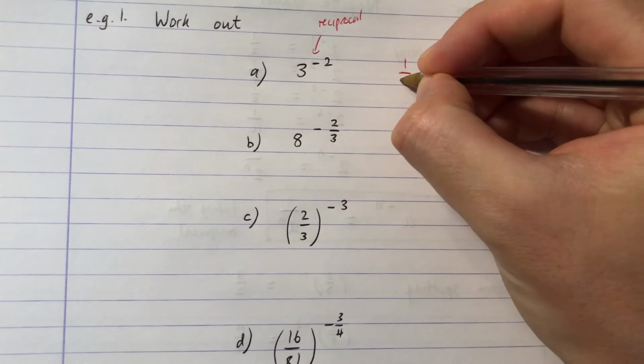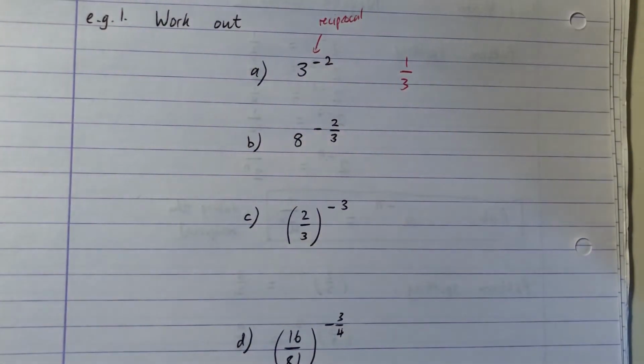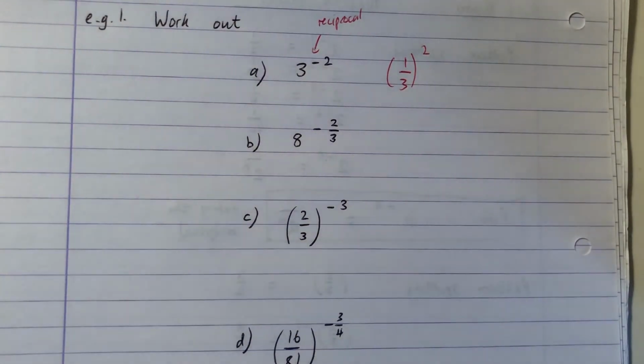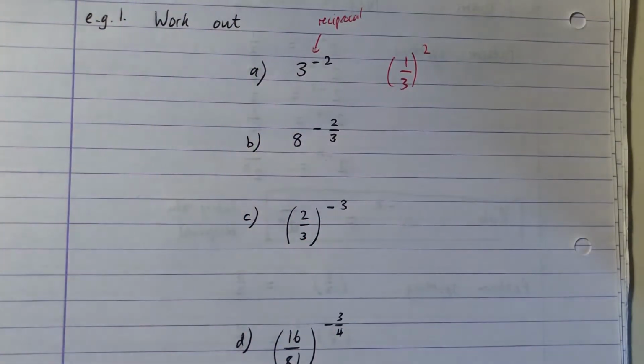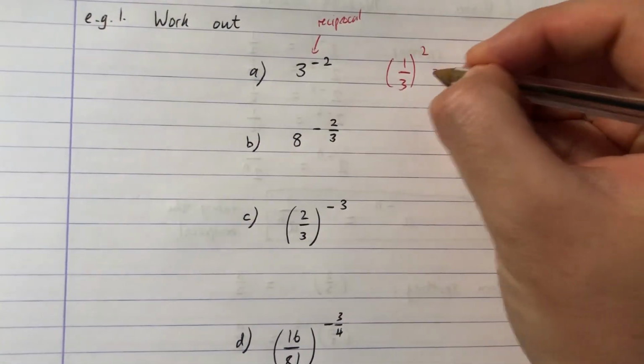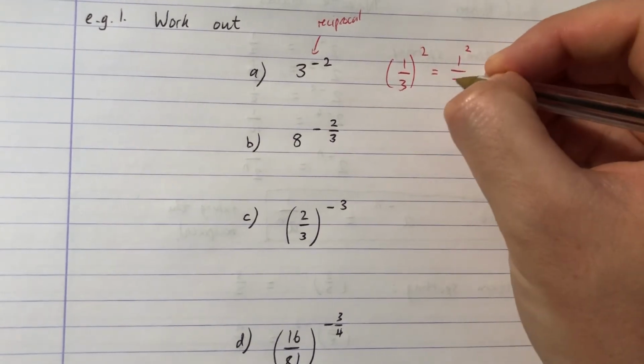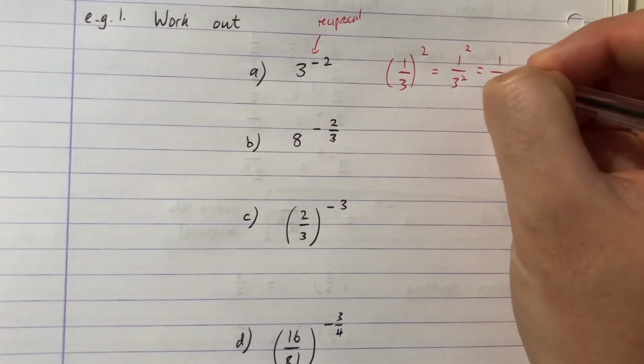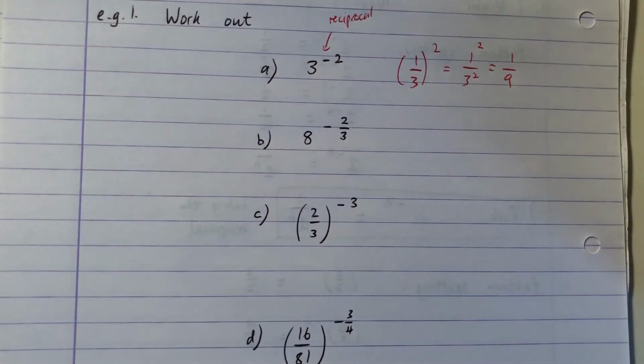So there's 1 over 3 squared, because it's to the power of -2. Which is the same as 1 squared over 3 squared, by the way. Which is 1 over 9. And that would be backed up with the calculator.